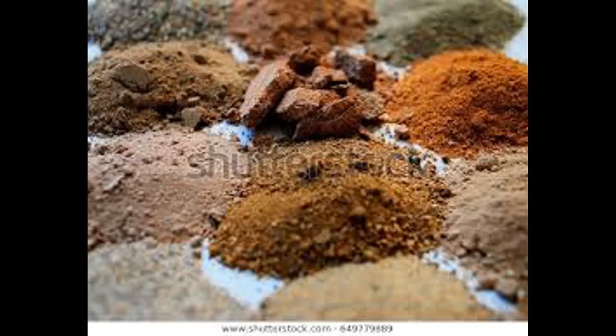Soil is the uppermost layer of the land surface. It is composed of minerals, organic matter, living organisms, air and water. Soils are generally formed by the weathering of rocks under different conditions. So in the soil there are different kinds.